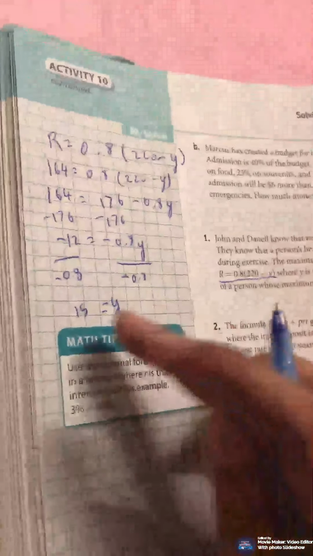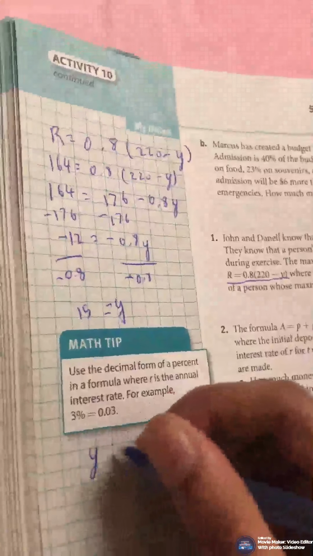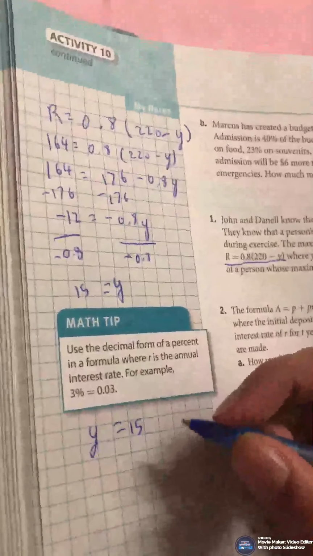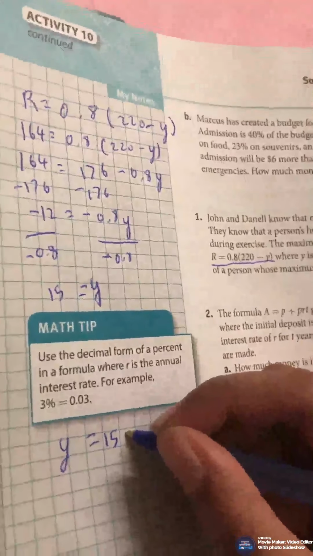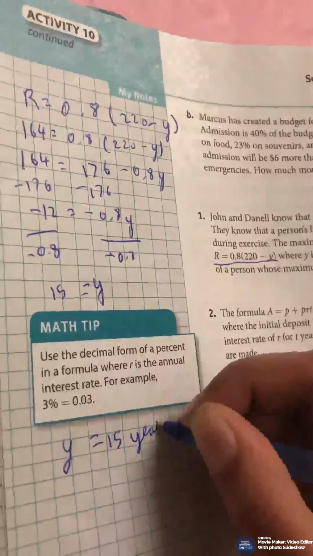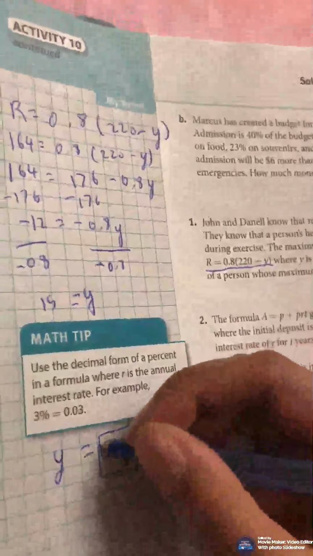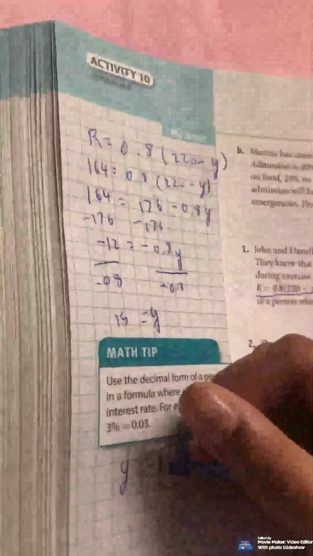So I'll write it a little below because there's a math tip here. Y equals 15, and since we also have to put the units, don't forget them, so we write 15 years old. So this is our complete answer, and if you want to check it, you can plug in 15 for Y and check if you get the correct answer, 164 for R. And so, like I told you guys, I want you guys to solve number 2 and number 3 on your own because we already did one type of question, number 1, like that.